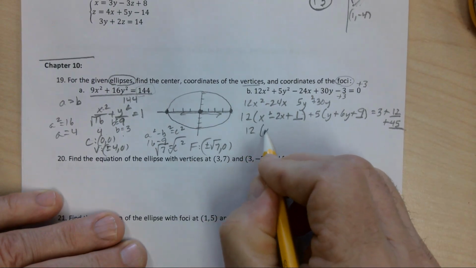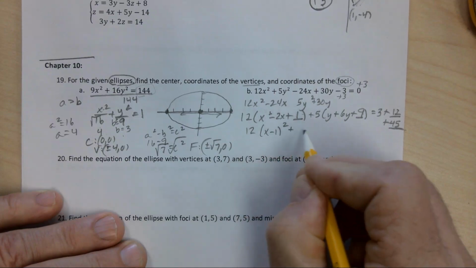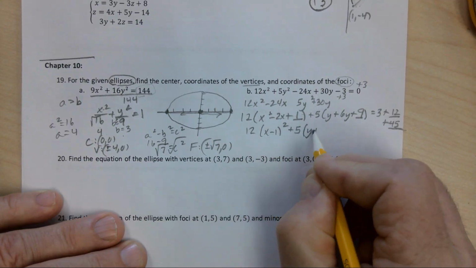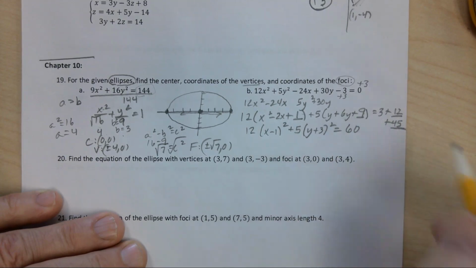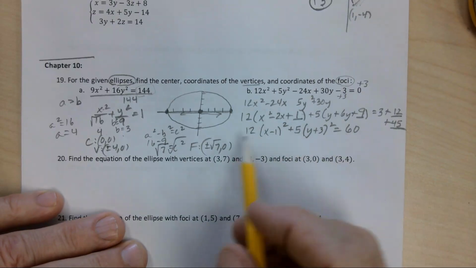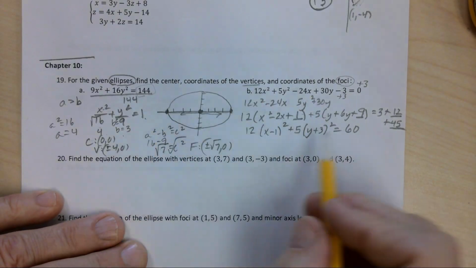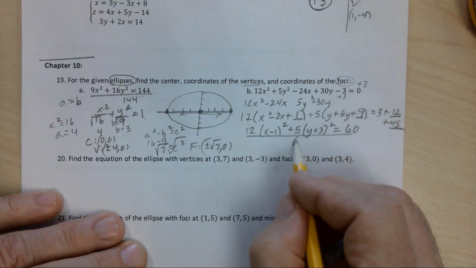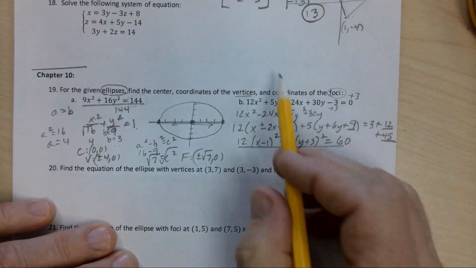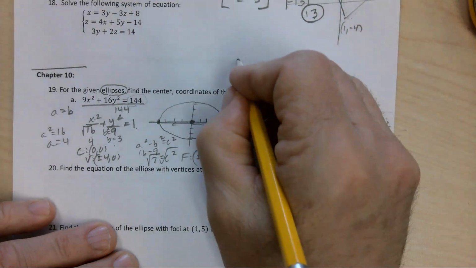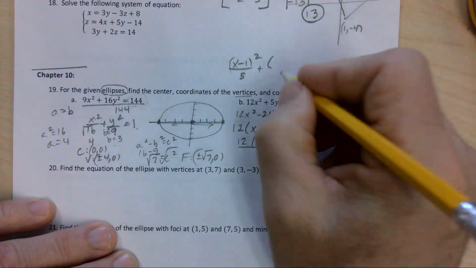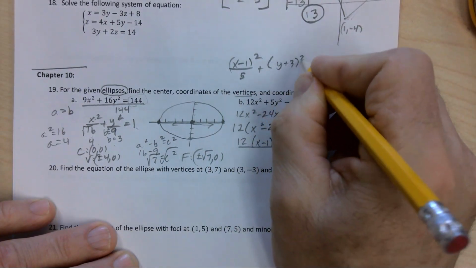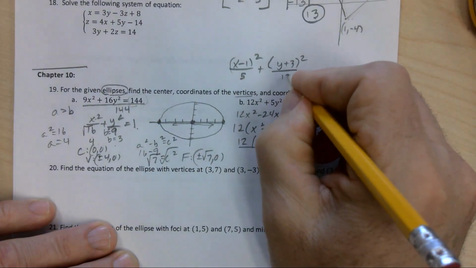Clean this up. Clean this one up. Add these together. So 15 and this is 60. And these should be made to work out. Remember, it equals 1. So we've got to divide everything by 60. And I'm going to use this space up here. So x minus 1 squared over 5 plus y plus 3 squared over 12 equals 1.